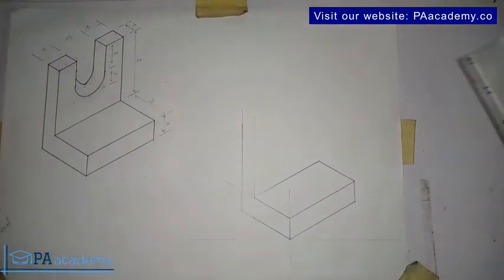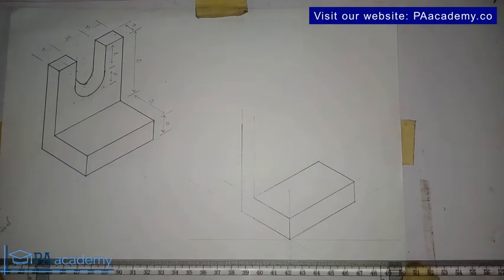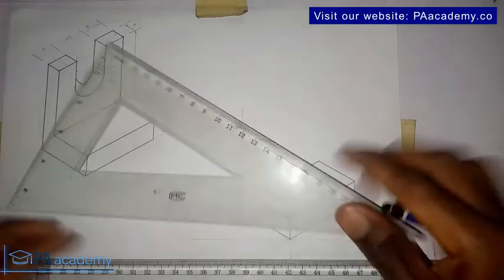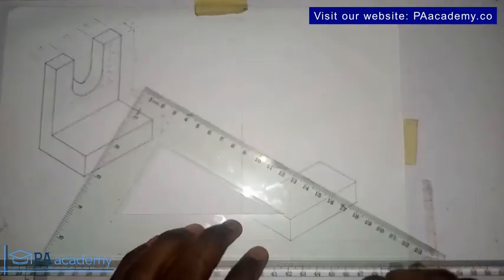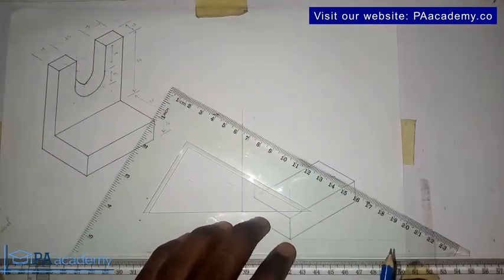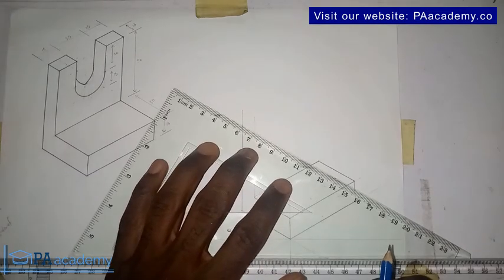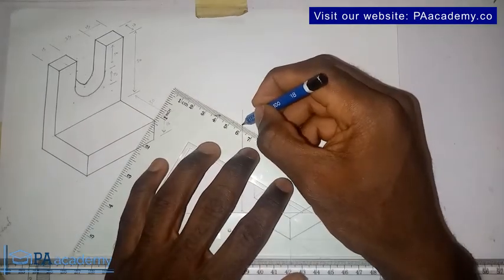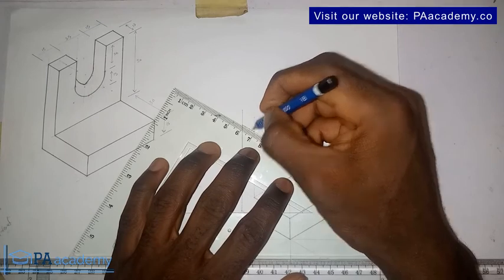Okay, so let me bring back my t-square and the set square. Since we've gotten this, from the top we're going to be having this.